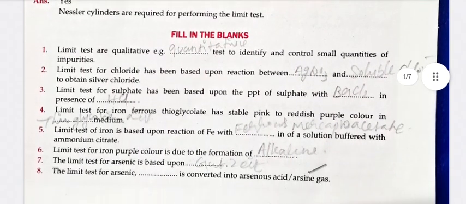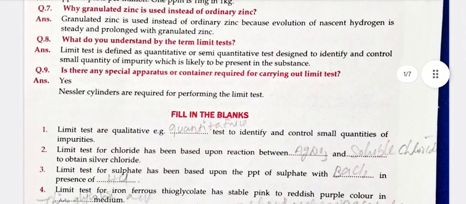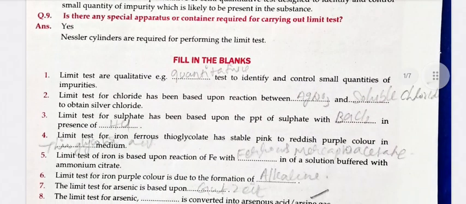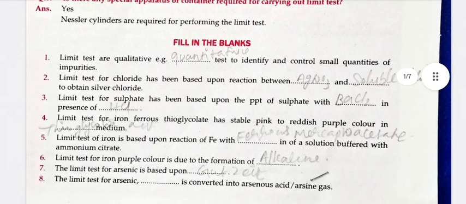Okay, so next we'll move on to fill in the blanks. Limit test is a qualitative and quantitative test to identify and control small quantities of impurity. If they are asking in the definition format or with a fill-up, you have to write it's qualitative, quantitative or semi-quantitative to identify and control small quantities of impurities.